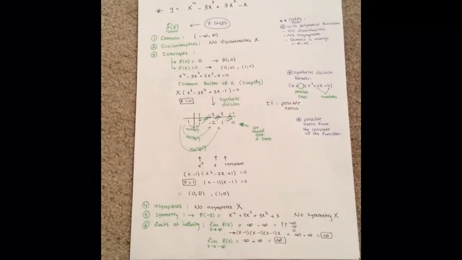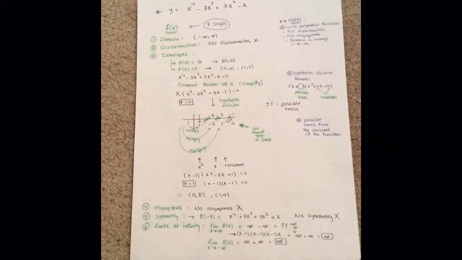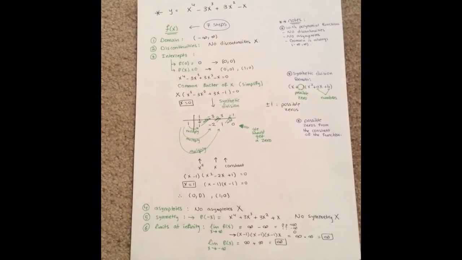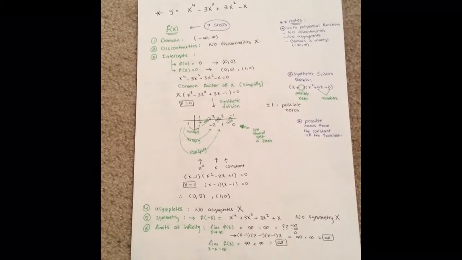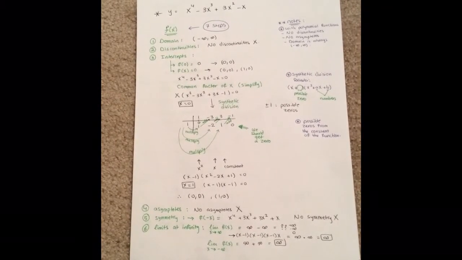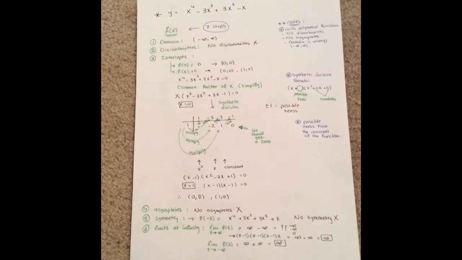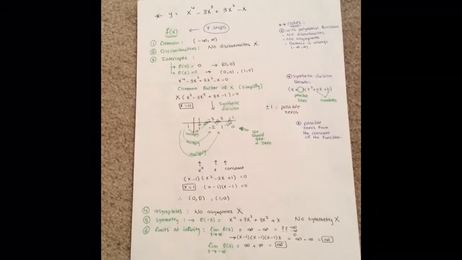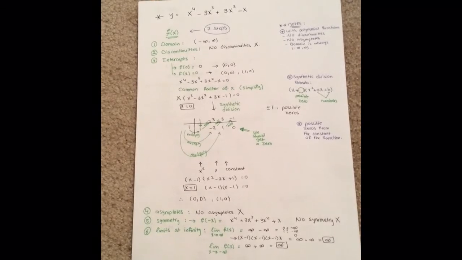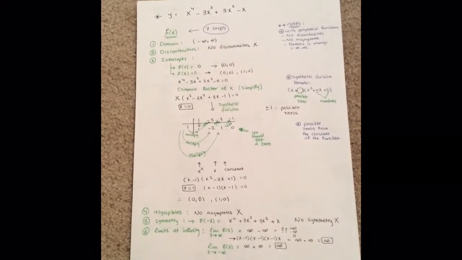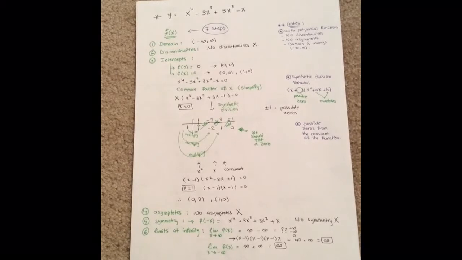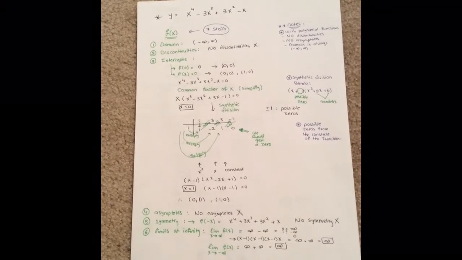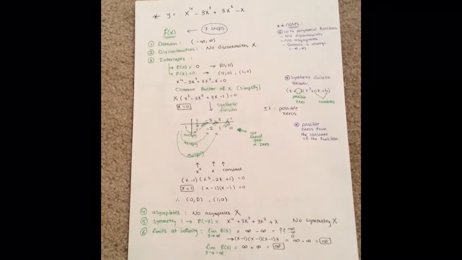We will start with the function and we will find 7 things from it. So we have 7 steps. First, we will find the domain, which is all real numbers, because it's polynomial. The second thing, discontinuities, and because it's polynomial, there are no discontinuities. Then, find the intercepts by plugging in f of 0 and f of x equals 0, and we get the points (0, 0) and (1, 0).